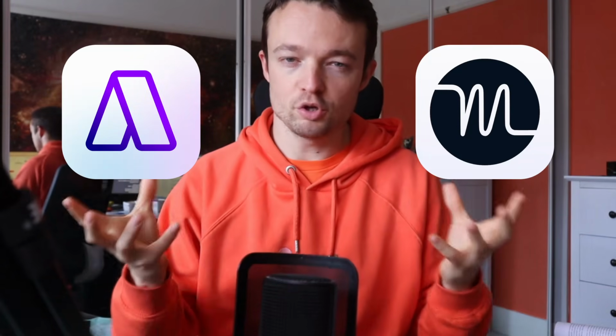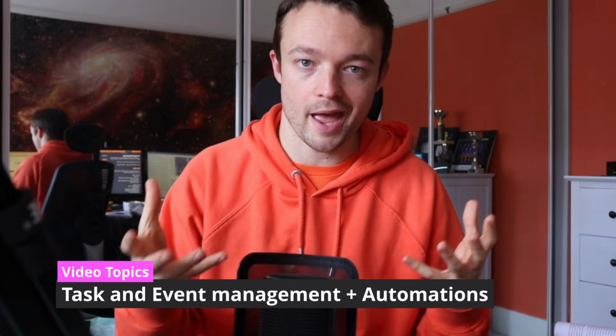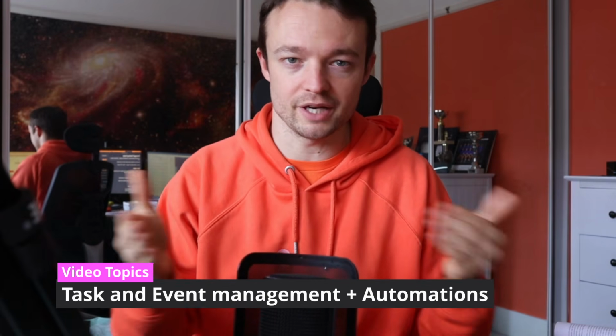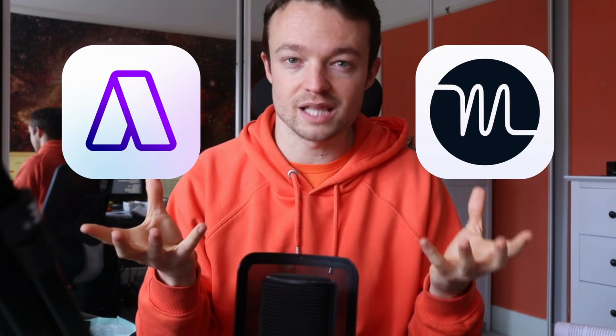Motion and Akiflow are both powerful planning tools, helping to manage tasks, events, and also with automations and some AI in both tools at varying scales. I personally work for Morgan and have used Morgan for years, but I wanted to compare Motion and Akiflow's features and what use cases they're best for.